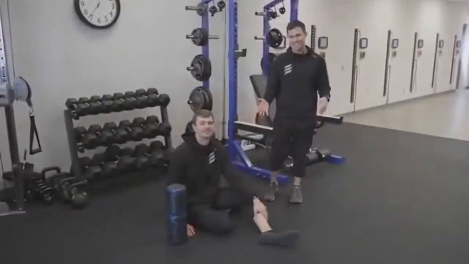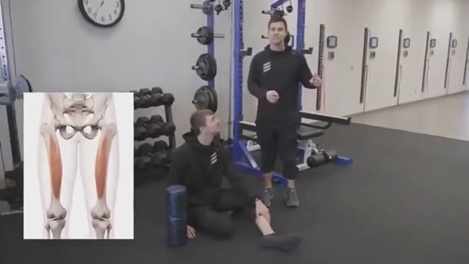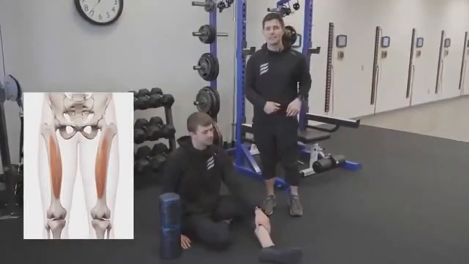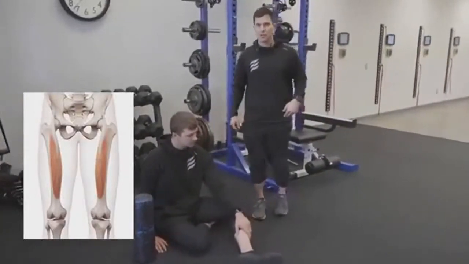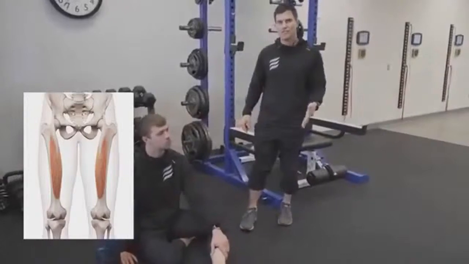Let's go. So the first muscle group that we're going to target today is the rectus femoris. This muscle attaches from your pelvis down to your kneecap. It allows you to extend the knee and also lift the hip up. So it's a flexor of the leg.